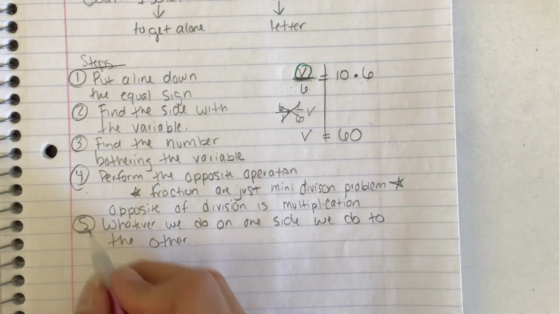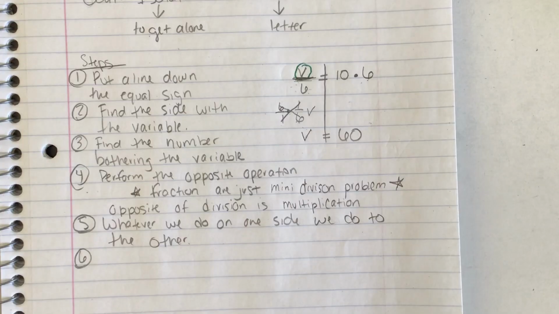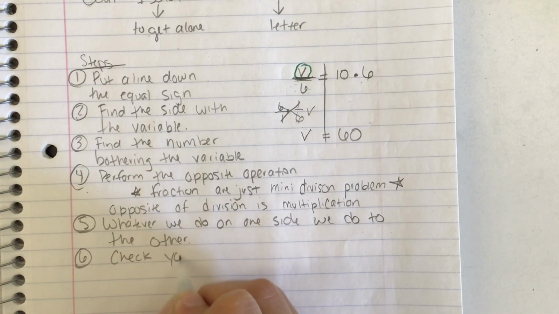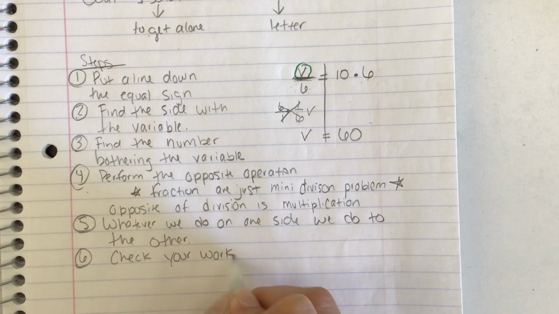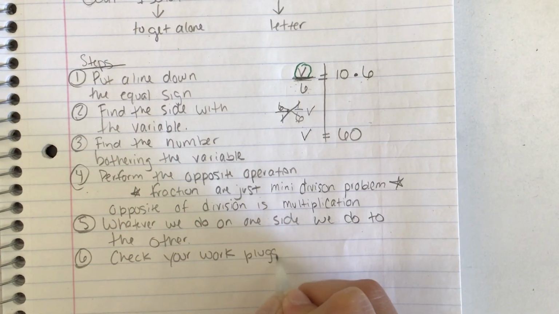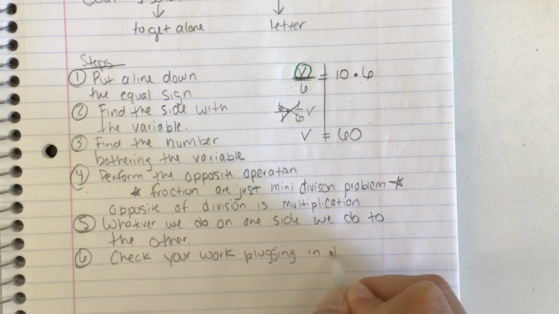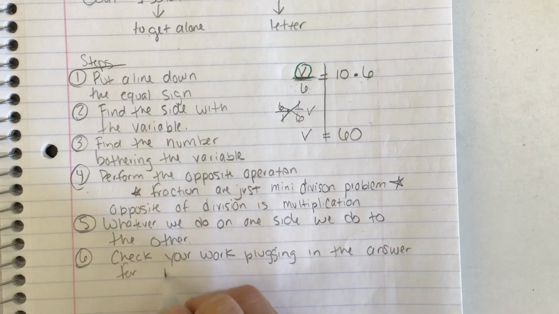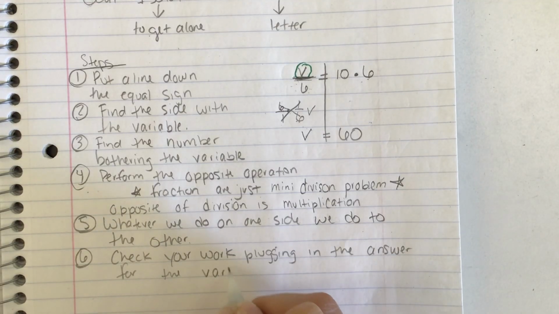Now again, we can always check our work in these equations to make sure we are correct. So we're going to check your work by plugging in the answer for the variable.